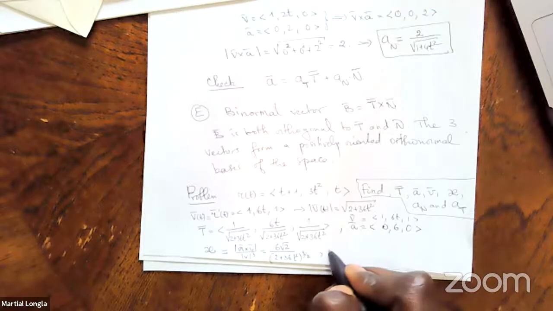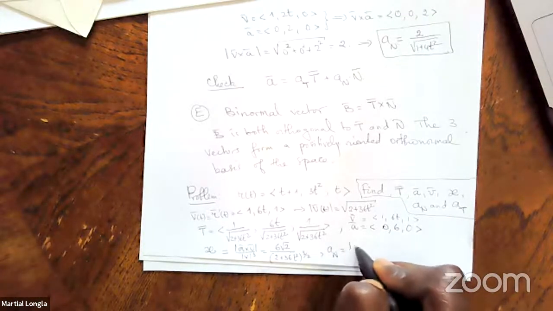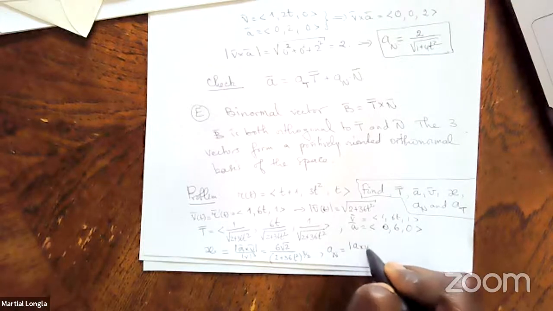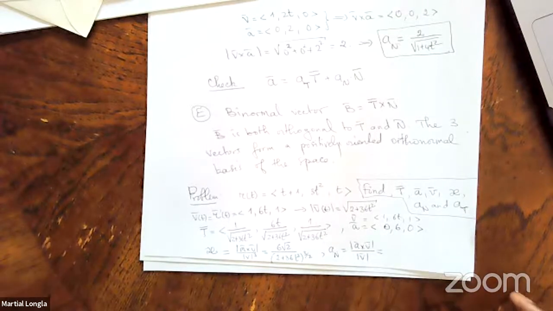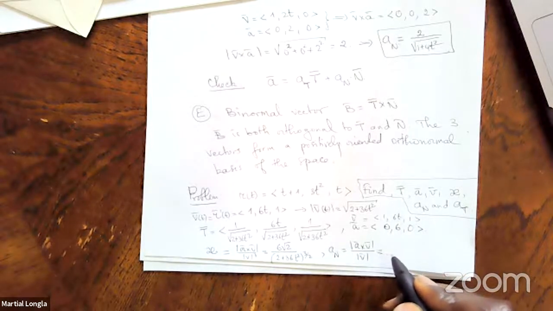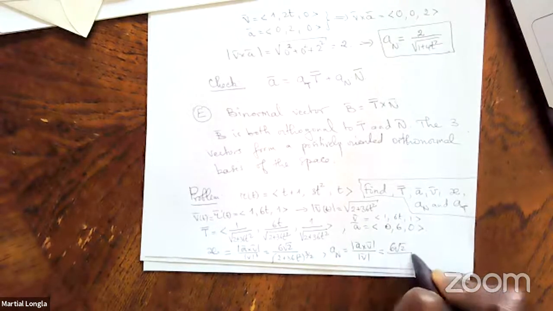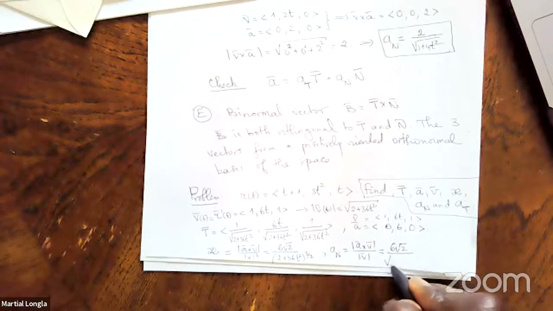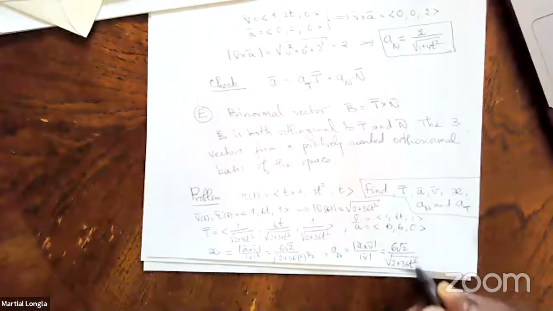And then AN, you say it's the magnitude of A cross V over the magnitude of V, right? So in this case, it's going to be 6 root 2 over the square root of 2 plus 36t squared.